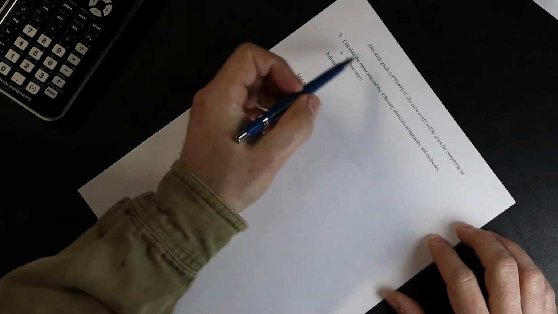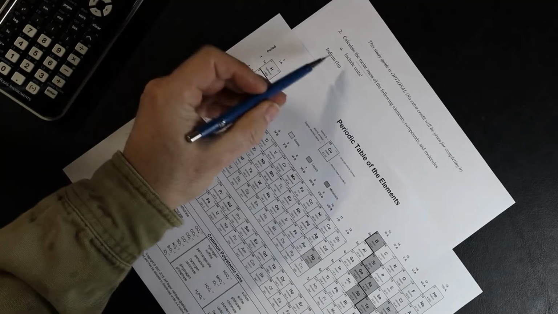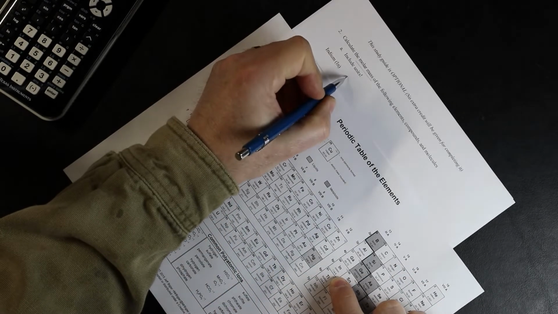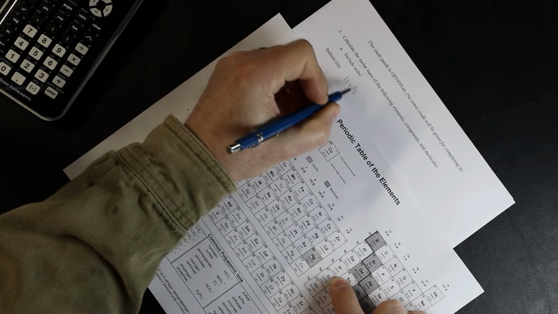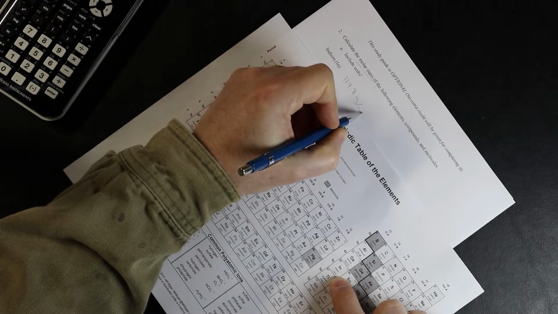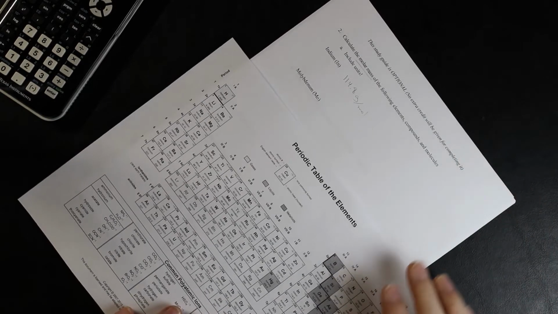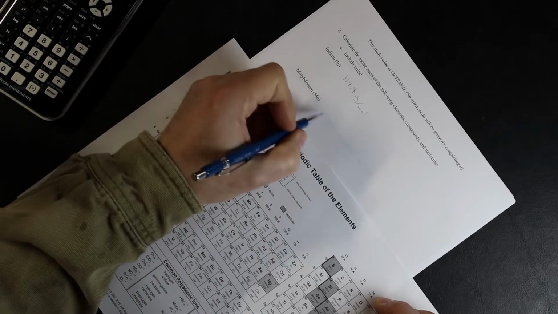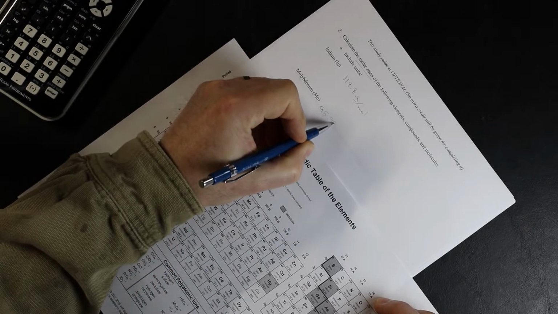Now, I need to calculate the molar mass of the following elements, compounds, and molecules. All right, so I'm going to make extensive use of my periodic table here. So, indium. Indium is this element right here. It has a number here of 114.8 grams per mole. That's its molar mass. Molybdenum is down here. It's 95.95 grams per mole. Okay.